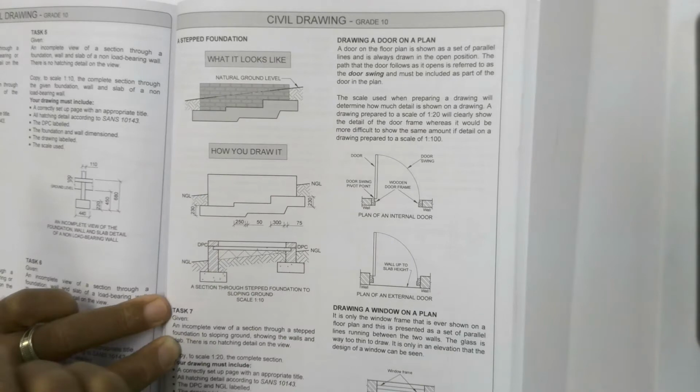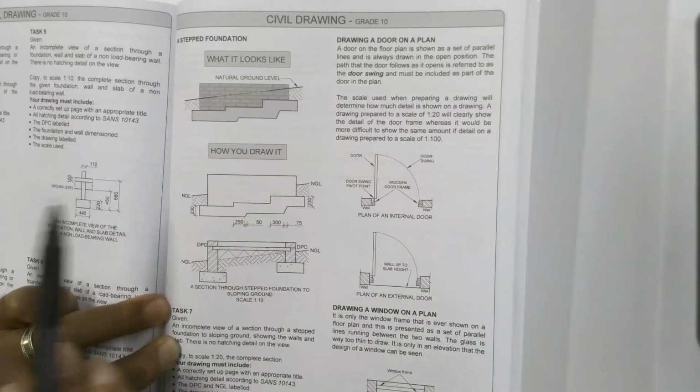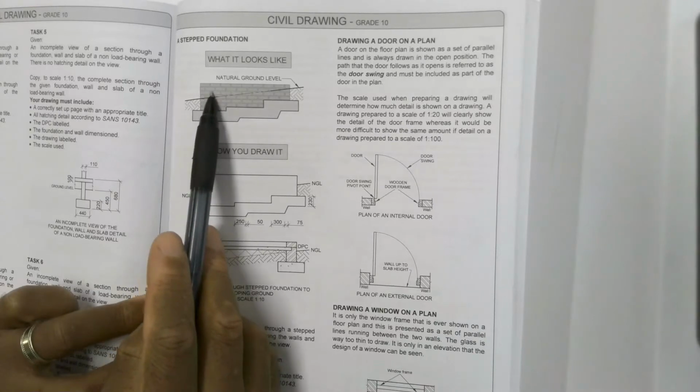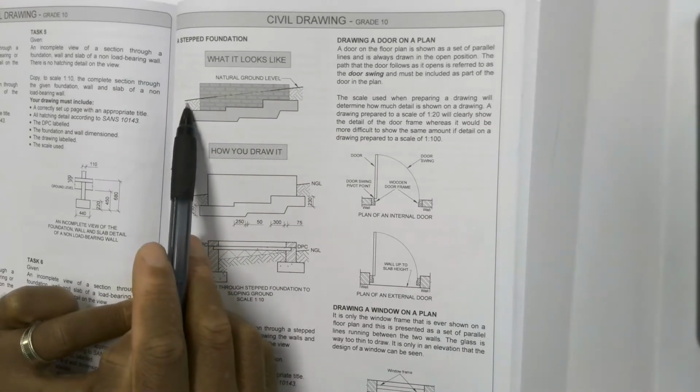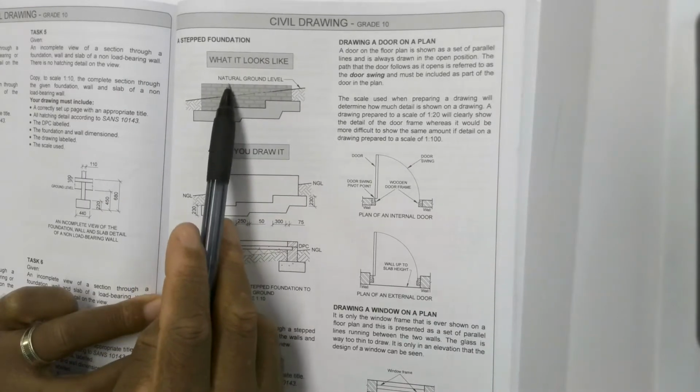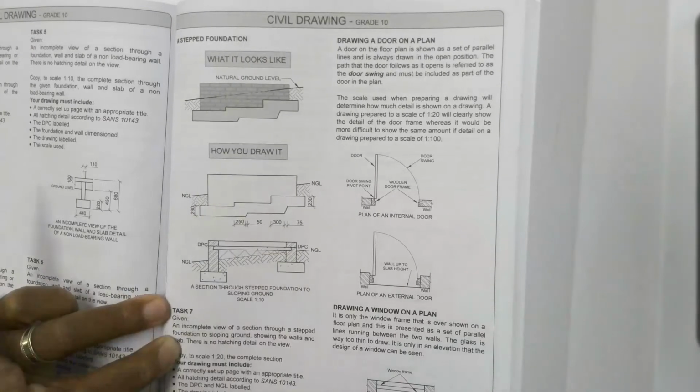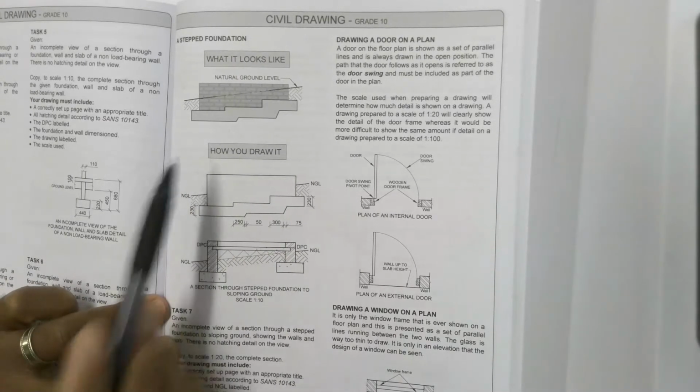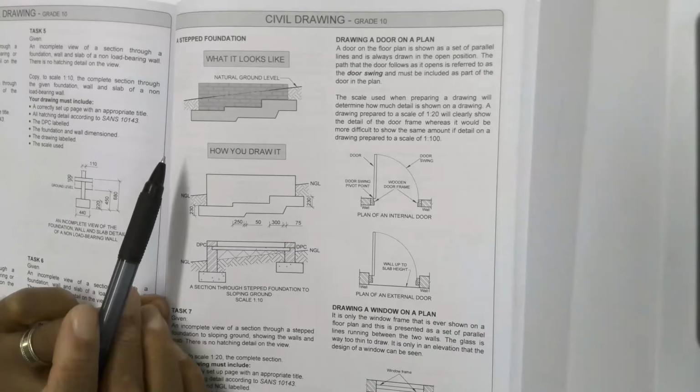Step foundation, what it looks like. Here is just your bricks. That's your NGL, natural ground line level. Now, where in school will we find this?